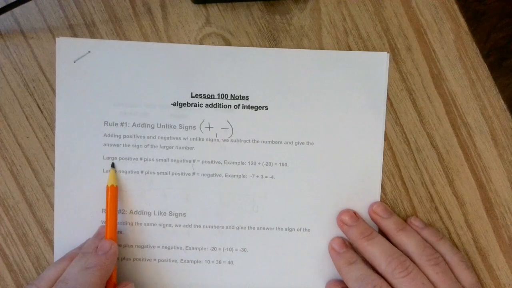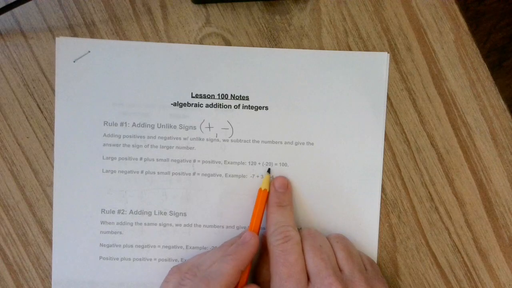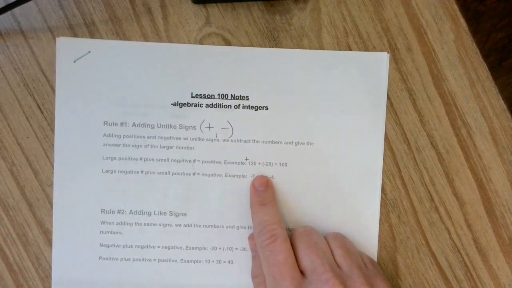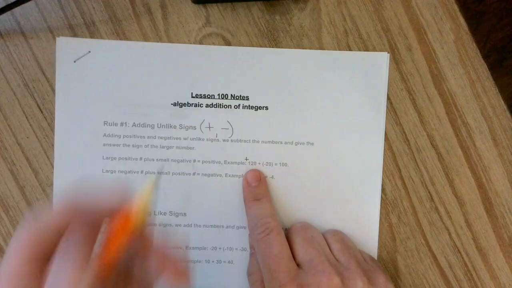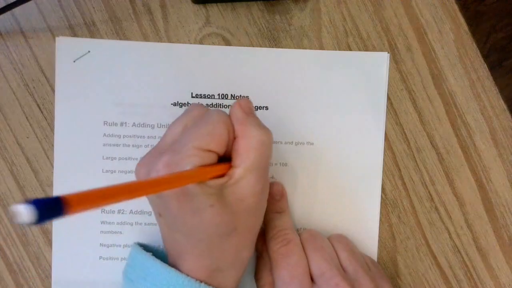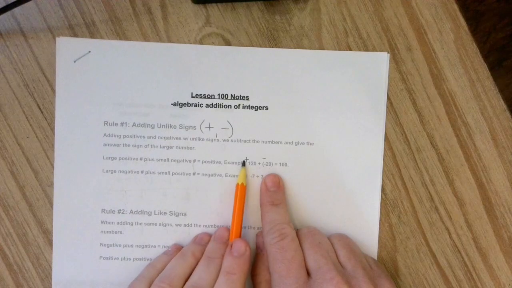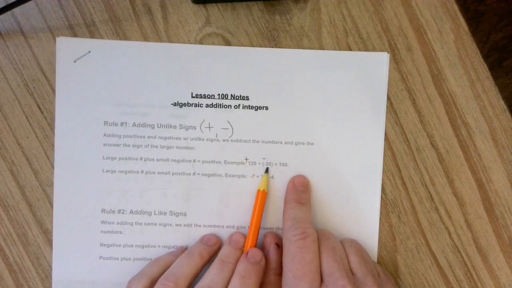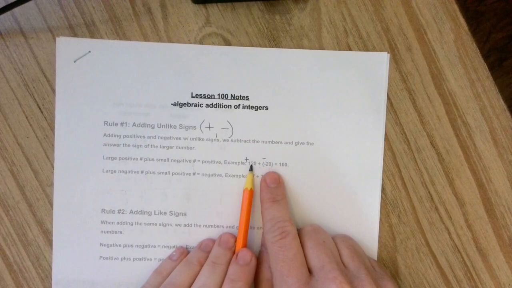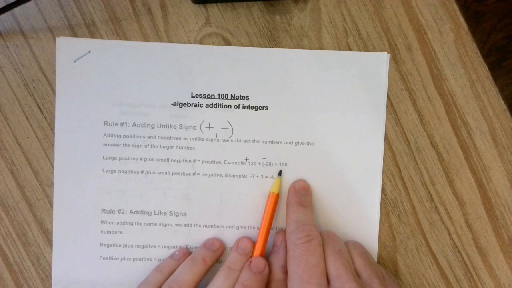So let's pretend that you have this example right here, 120 plus negative 20. That means that 120 is a positive 120, because there's not a sign in front of it. So you're going to assume that it's just a positive number. And then you have a negative 20, and you have an addition sign. So what that means is that you are adding a positive number and a negative number. So according to our rule, we are actually going to subtract 120 minus 20. And that's how we get 100.